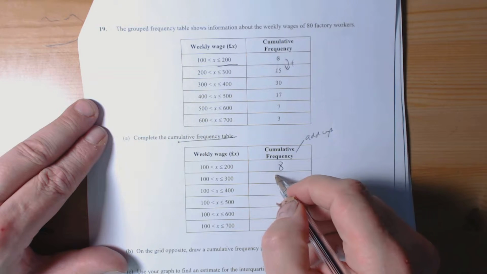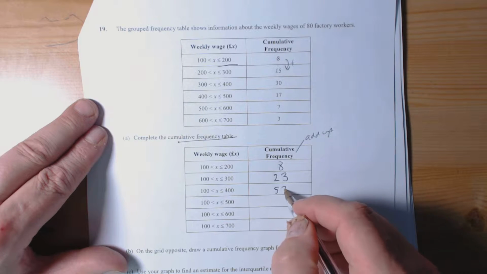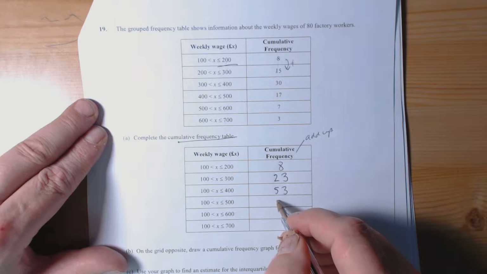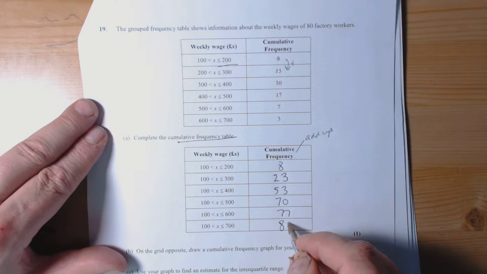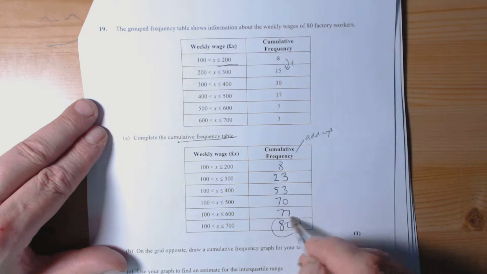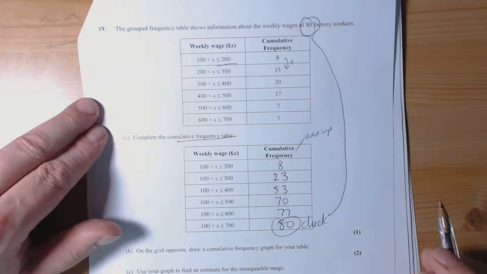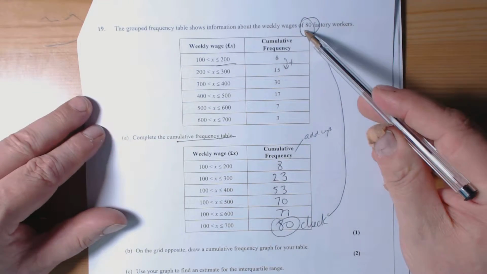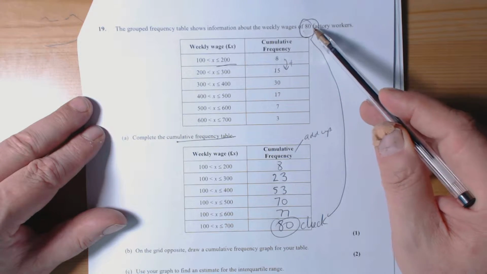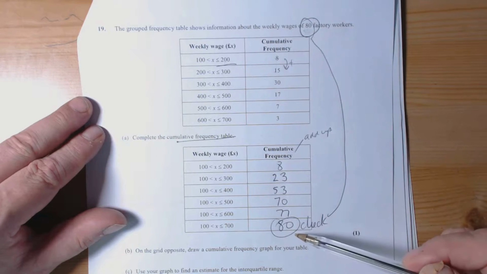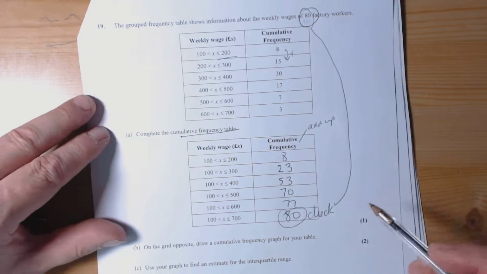So 8 plus 15 is 23. 23 plus 30 is 53. Plus 17 is 70, plus 7 is 77, plus 3 is 80. Now the check: quite often in the question they'll give you a hint that the total number of people or items in the whole table, in this case they told you it was 80, and we got down to 80 at the bottom of our cumulative frequency, so that could be quite reasonable.